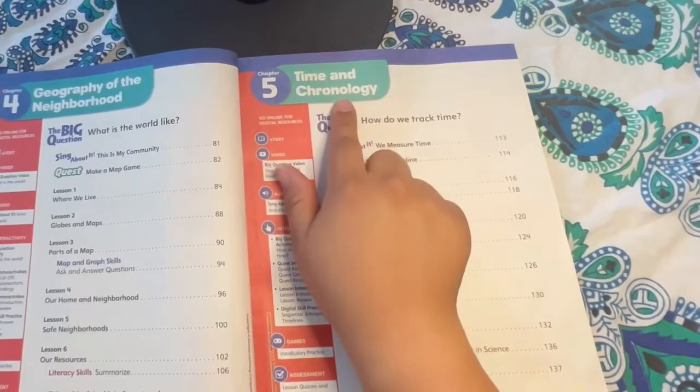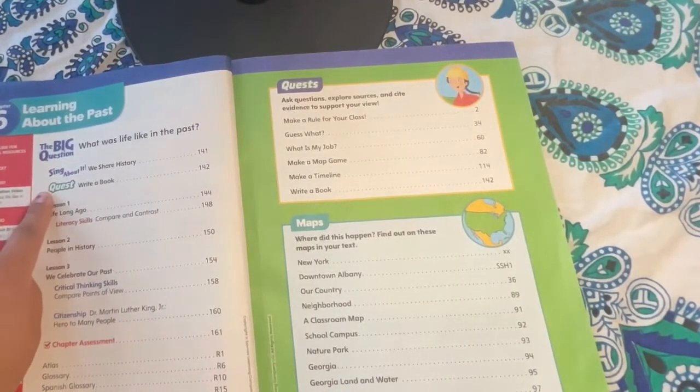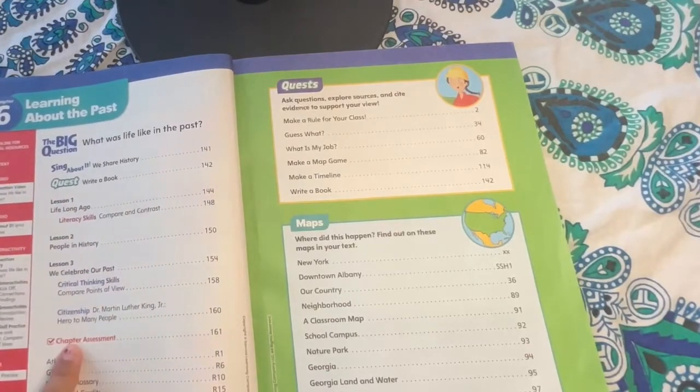Chapter 5, Time and Chronology. Chapter 6 is Learning about the Past, big question, sing about, quest. Lessons 1 through 3, and then an assessment and then a glossary.